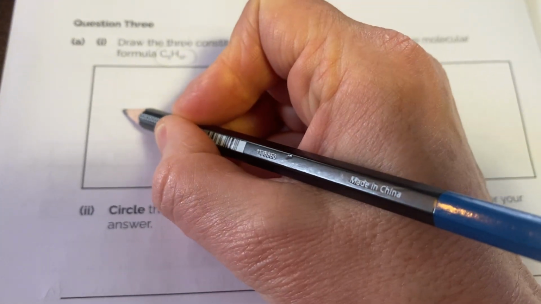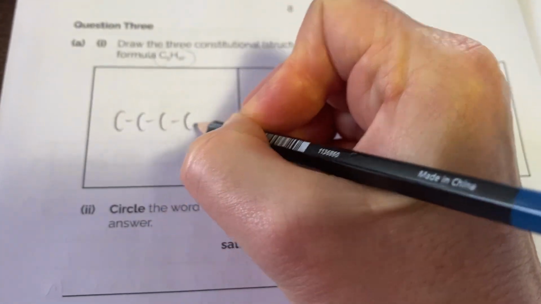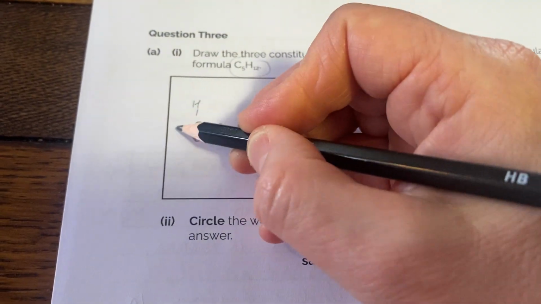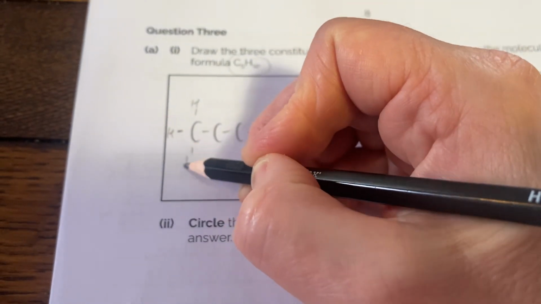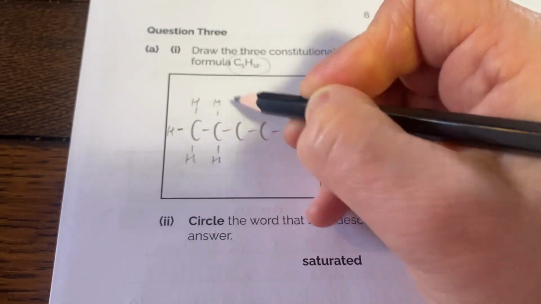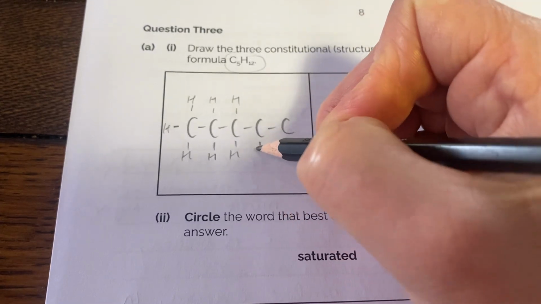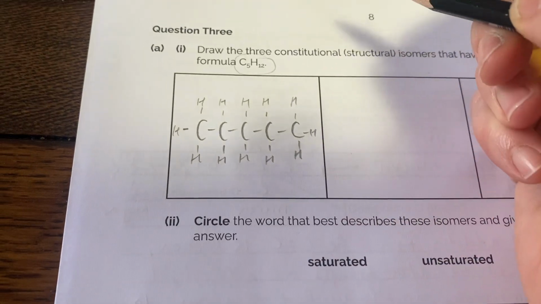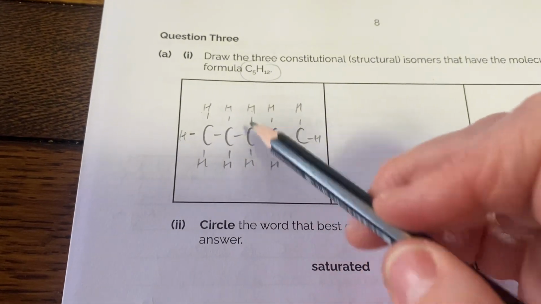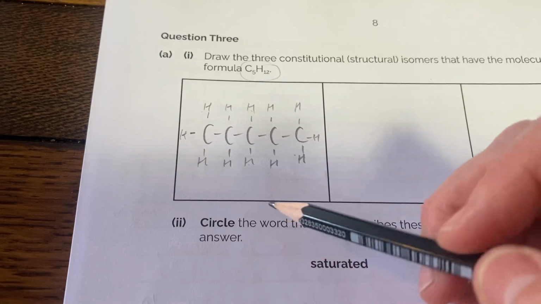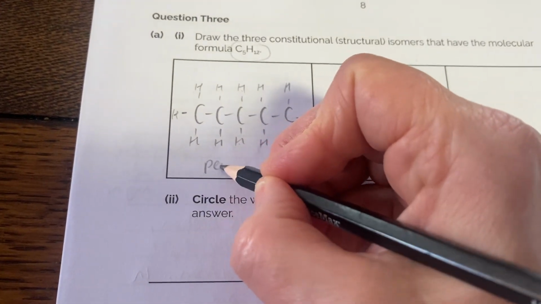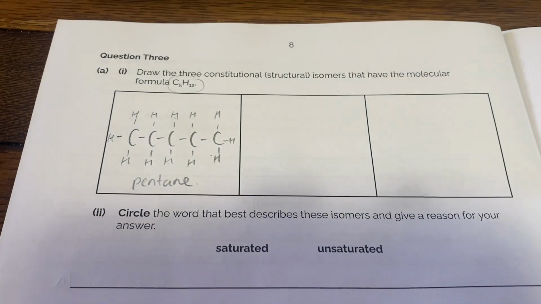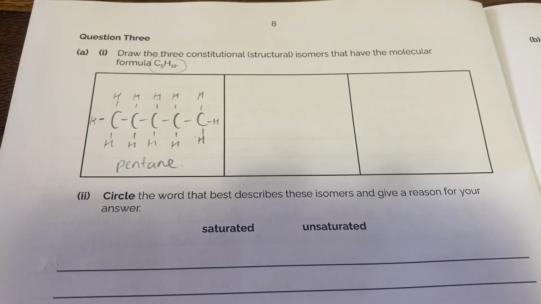So we want to go 5 carbons and single bond them, and then we just want to fill these all up because we've got to figure out first whether we need any double bonds or whether we've got the right number of hydrogens to do a saturated molecule. And looking at this, 1, 2, 3, 4, 5, 6, 7, 8, 9, 10, 11, 12, this is what we're after. So I'm just going to name this, even though it doesn't ask me to, because it's one way that I can check that my isomers are actually isomers and I've not just drawn the same thing wonkily.